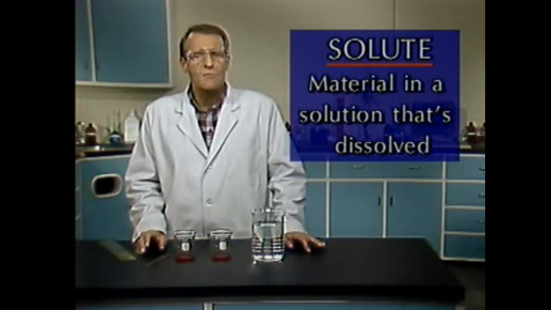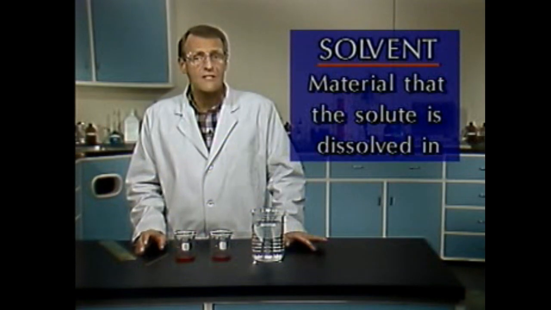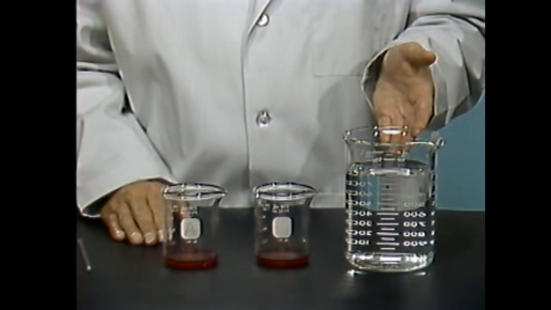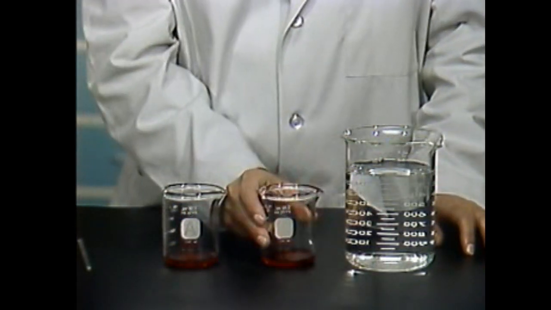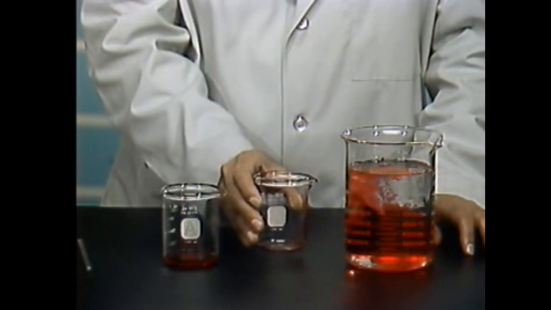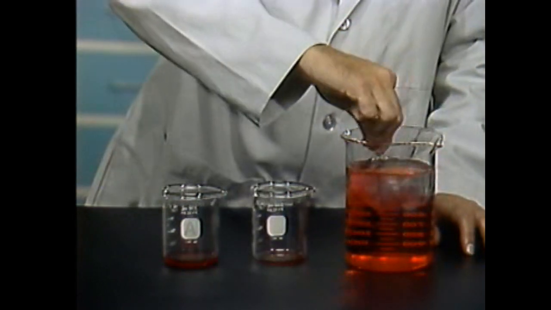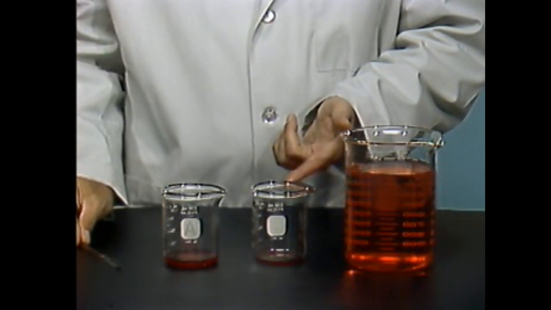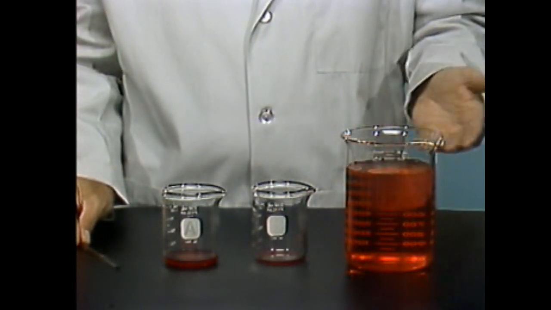There are two terms associated with solutions that help describe what they're made of: solute and solvent. The solute is the material in a solution that's dissolved. The solvent is the material that the solute is dissolved in. For example, we're going to make a solution of dye and water. The dye is the solute. The water, in this case, will be the solvent. Let's assume this beaker contains 1,000 grams of water. I'll add 10 grams of dye and stir. The solute, which is the dye, is dispersed evenly throughout the solvent, the water, so we have a solution.